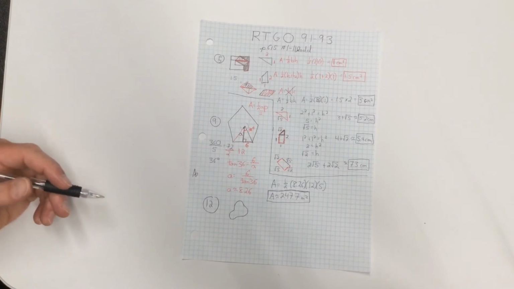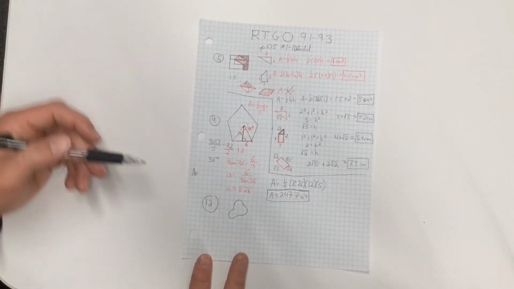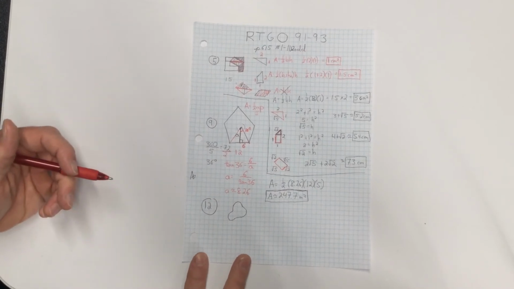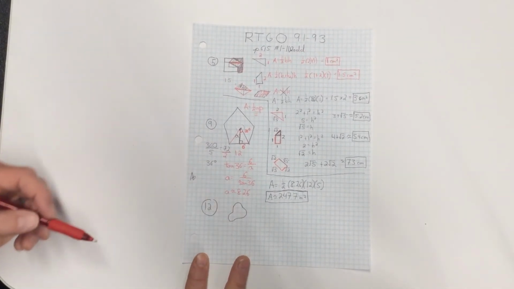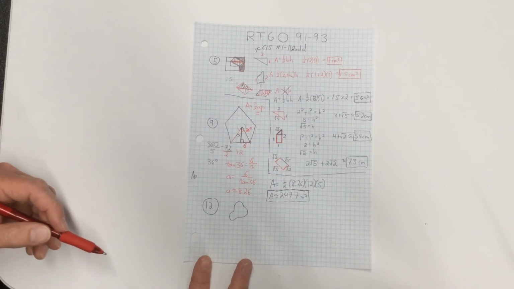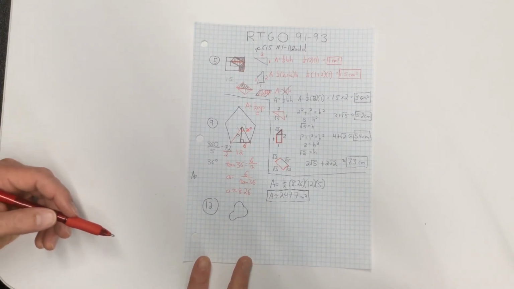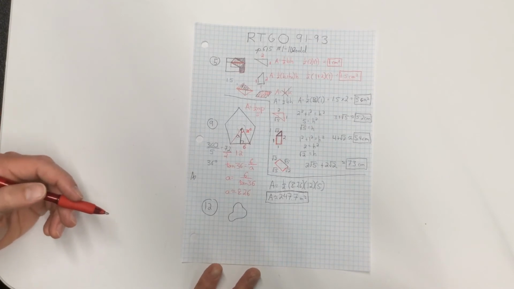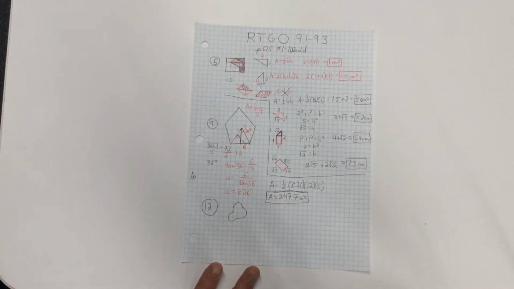I wanted to go ahead and add on number 12, so do make sure you do number 12. Practicing irregular composite figures. And so we've got this blob, and I've drawn it kind of small because I tried to draw it to the right number of grid sizes. Here we're supposed to approximate the area, and then because they're growing grass at $6.50 per yard, we're going to calculate how much it would cost to plant this amazing blob of grass.